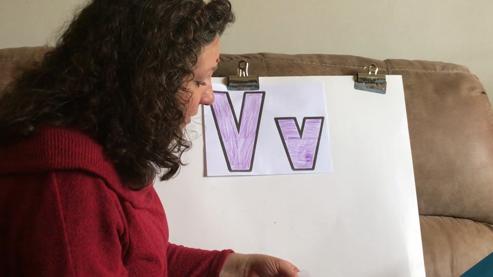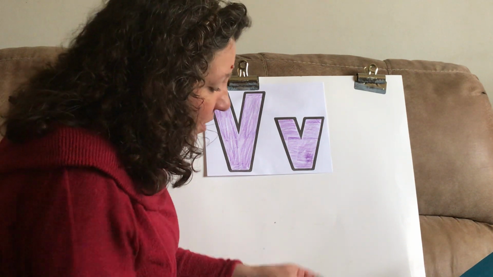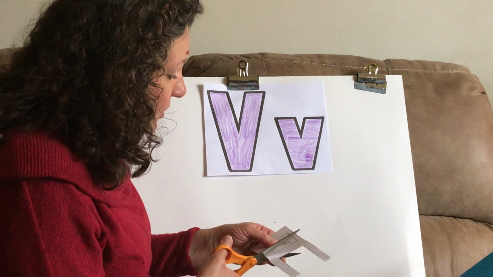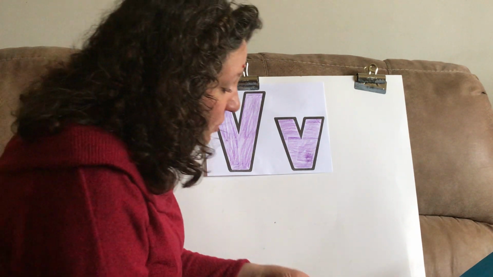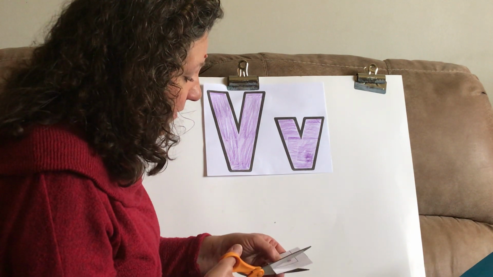Remember, when you're cutting, always remember, look at what you're doing, okay? You don't want to be looking around the room because we don't want you to cut your fingers or your clothes. We don't want you to chop your picture apart either. So always look at what you're cutting.